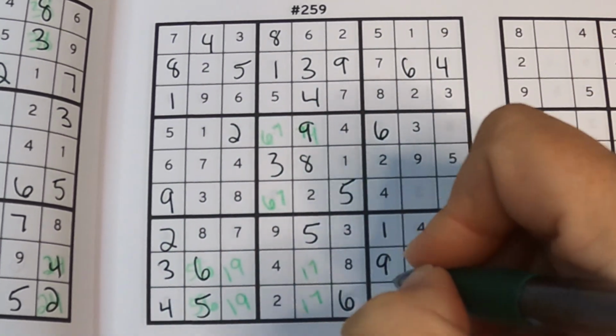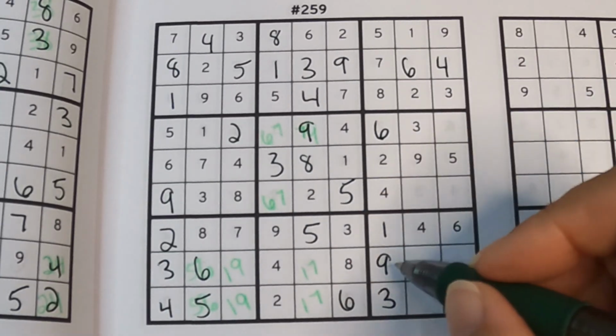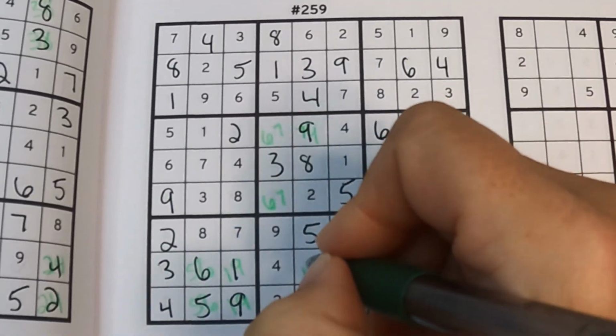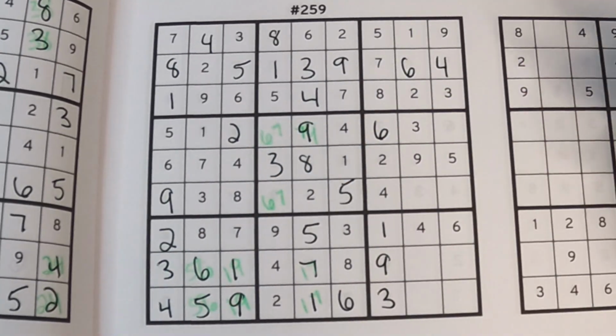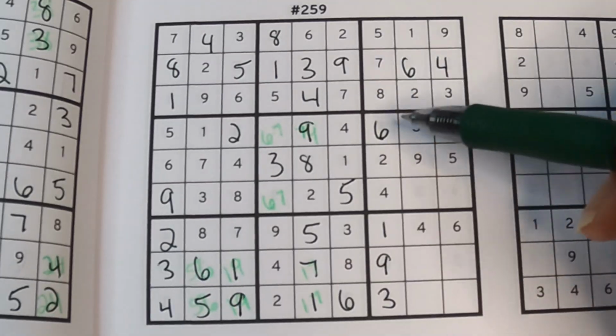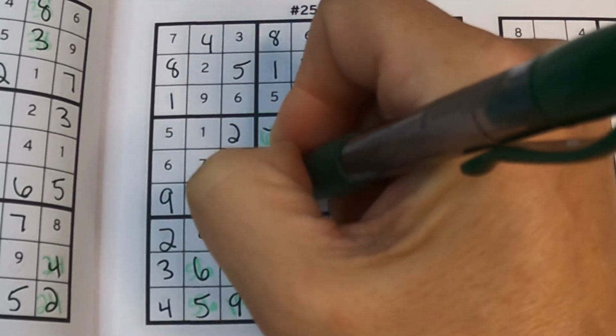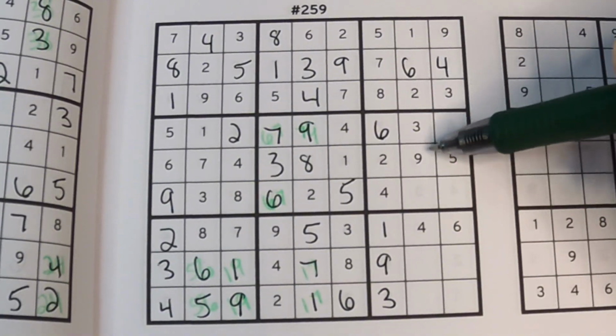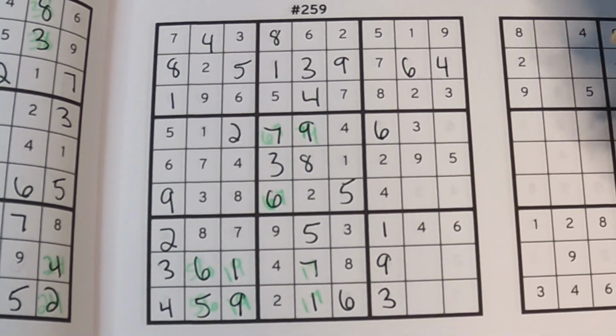3 here, so 9, 3. That 9 makes this our 1, 9. That 1 makes this our 7, 1. That 6 makes this our 7, 6. For this column now, we're missing 5, 7, and 8.